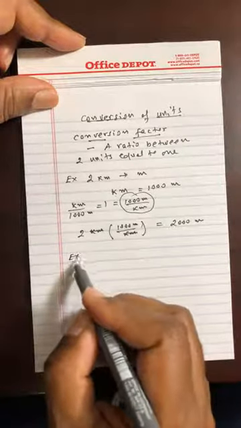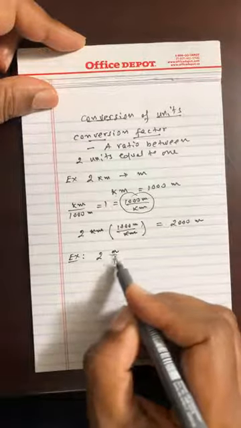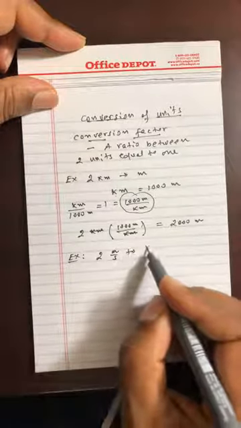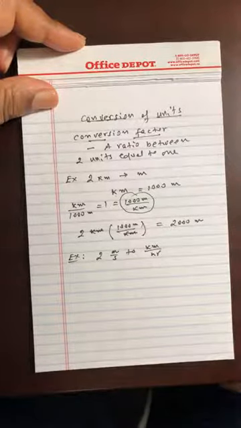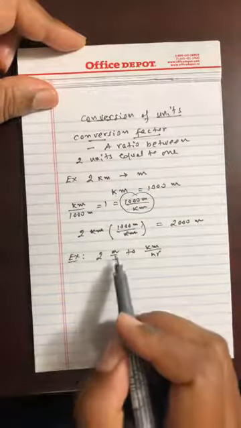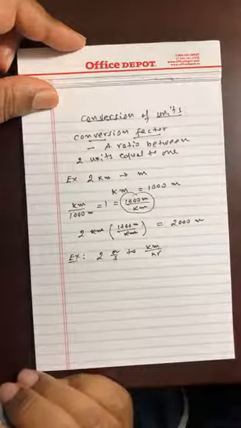Another example, let's say we want to convert 2 meters per second to kilometer per hour. In this case we have to do two conversions. We have to convert meter to kilometer and second to hour.